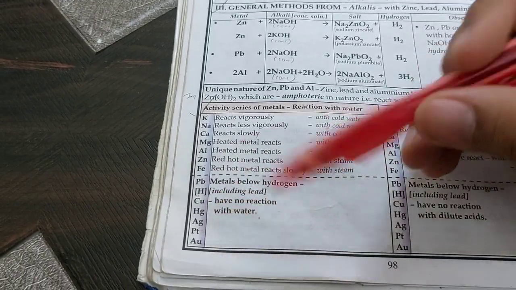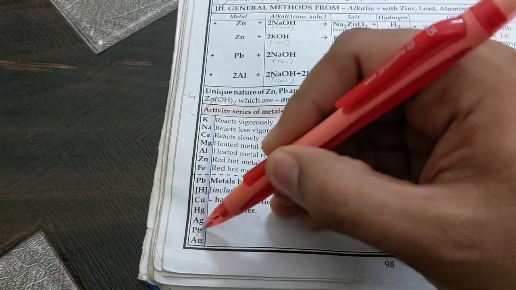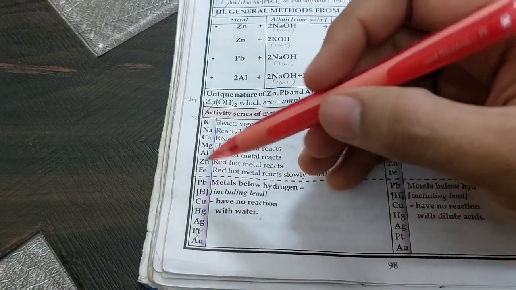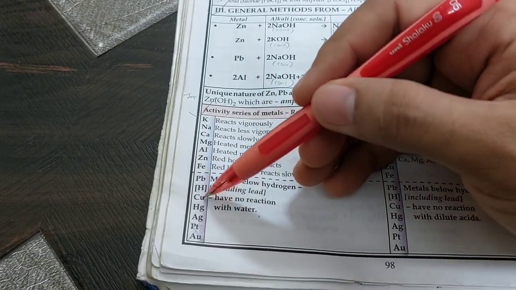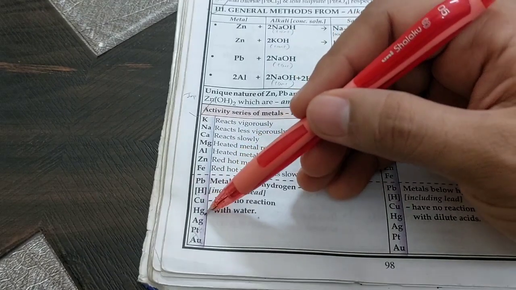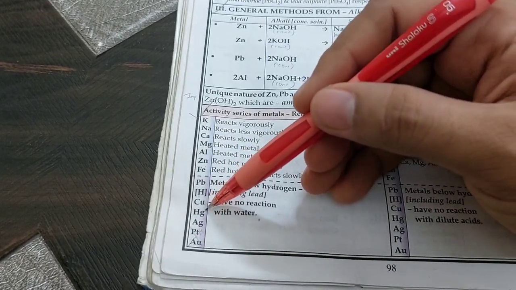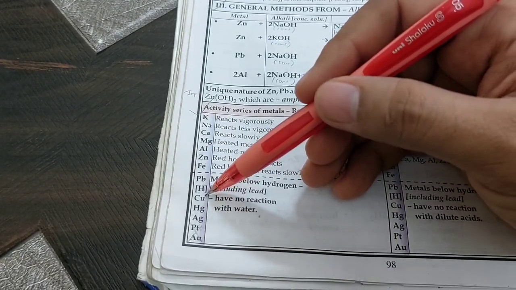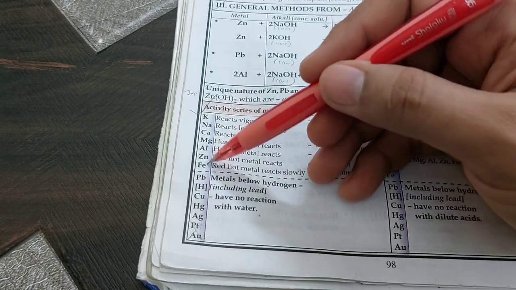Now these are noble metals, so they will never react with anything. I mean, very few things can react with them. Since copper, mercury and silver are below hydrogen, even they won't react with water or acid or alkalis because displacement reactions can take place only with an active metal.